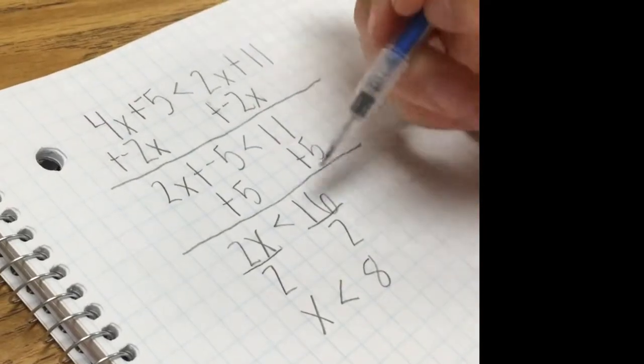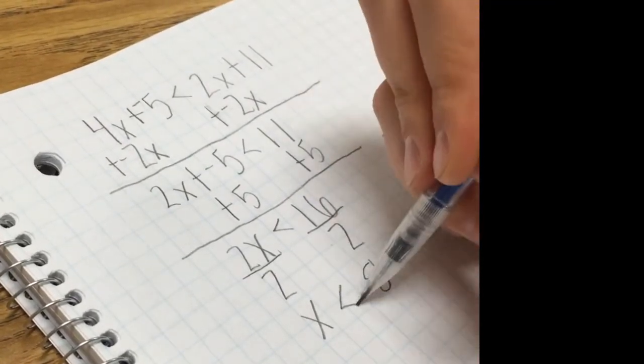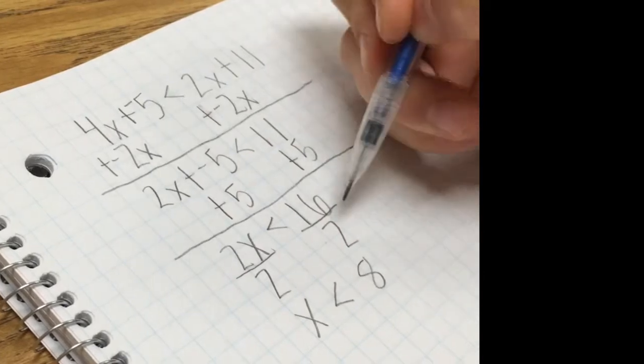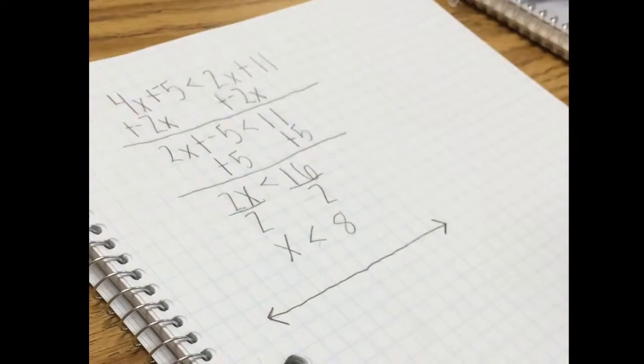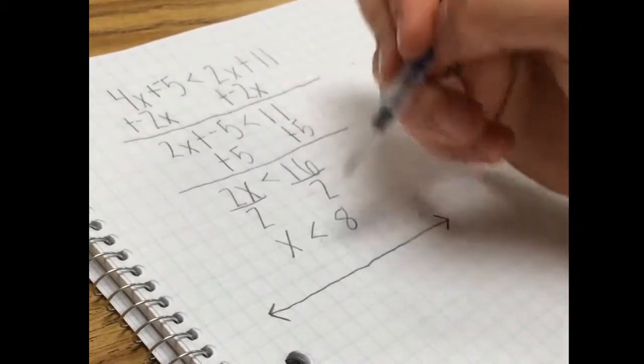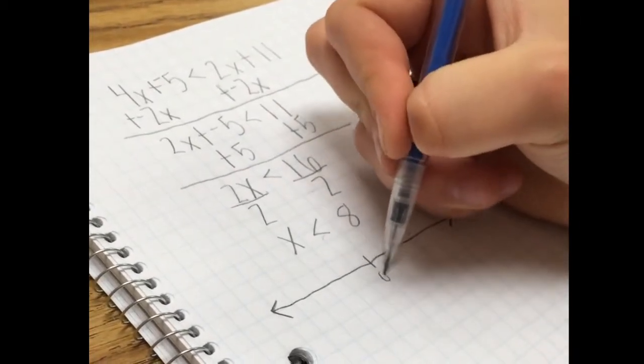And always remember that if you divide by a negative, you have to flip the inequality. But in this problem, we didn't divide by a negative, so that's how I knew that I didn't have to flip the inequality. X is less than 8, and so now you're going to fill in the number line.